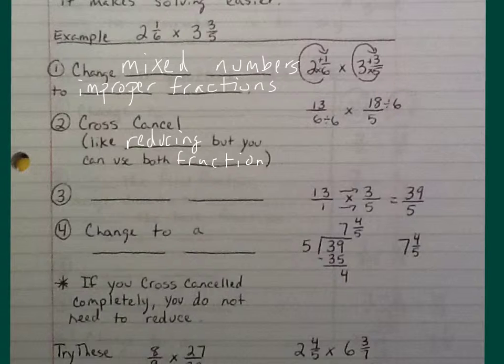And what I like to do when I'm doing that is cross them out and then write in place what the answer is. So 6 divided by 6 is 1, 18 divided by 6 is 3. Then rewrite it again, so bring it down. So we got 13 over 1 times 3 over 5. Step number 3 down here, we're going to multiply across after we rewrite it. So multiply across just like before.